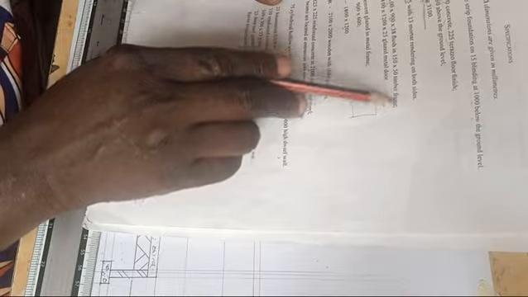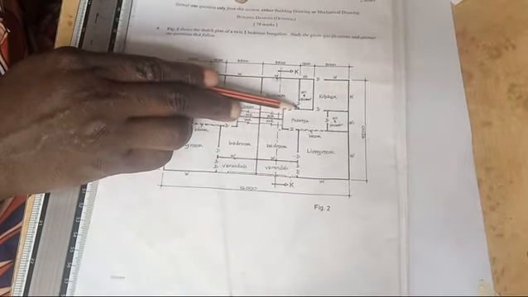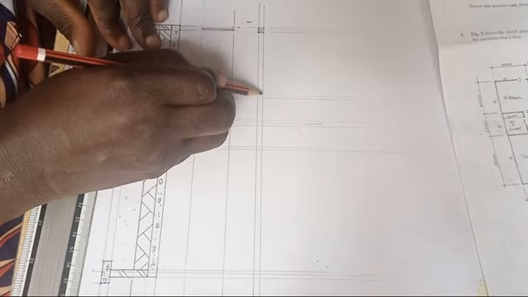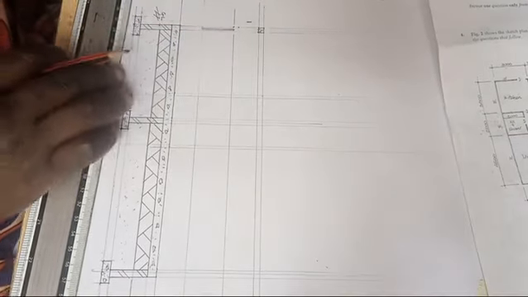And what is the type of door? Flush door, timber frame. It is a flush door. Since this is a flush door, don't forget the width of our door is 900. The width is 900. We have the height already, and from this you can see that the door is almost resting on this wall. So we start from this wall. Remember I said it is this line that we use for the wall.